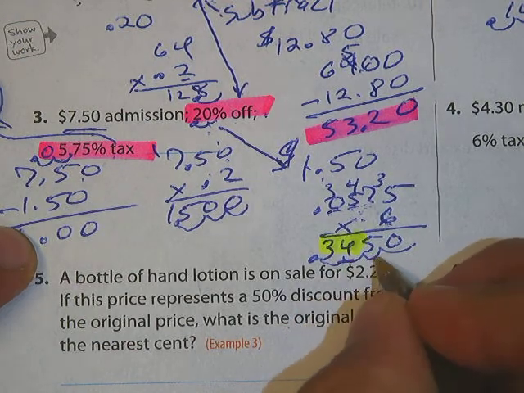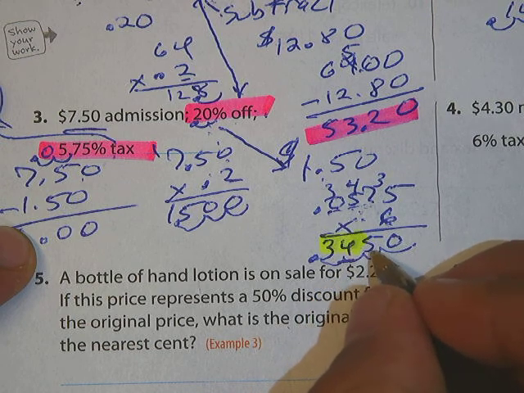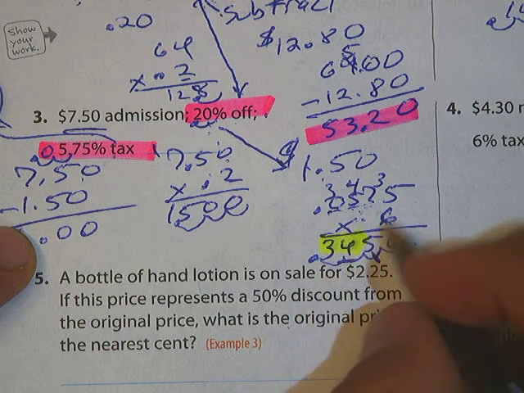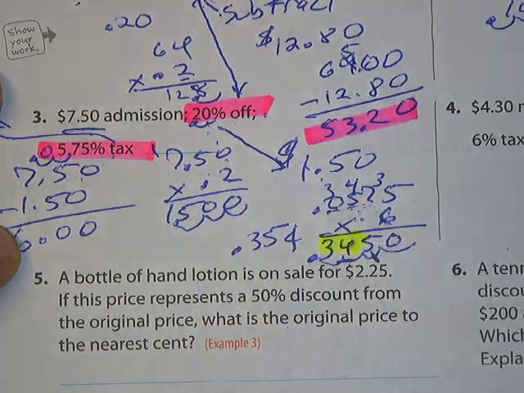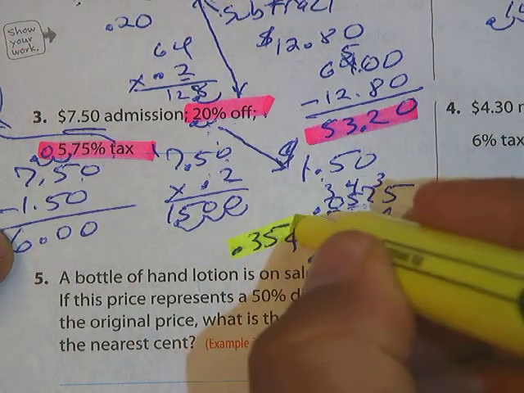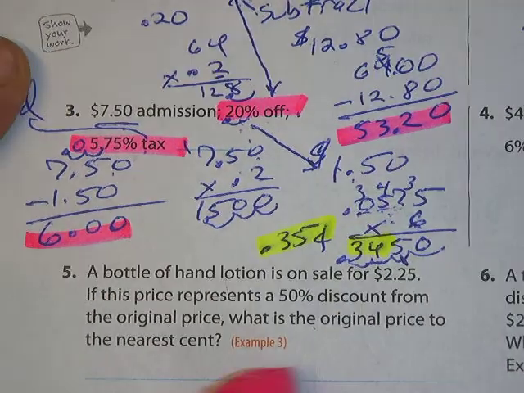either 34 cents or 35 cents. Well, you look at the number here in the thousandths place. 5 or more, we add 1 more. 4 or less, we let it rest. And so we're going to add 1 more because it's 5 or more, so we round off. So we're going to have 35 cents.